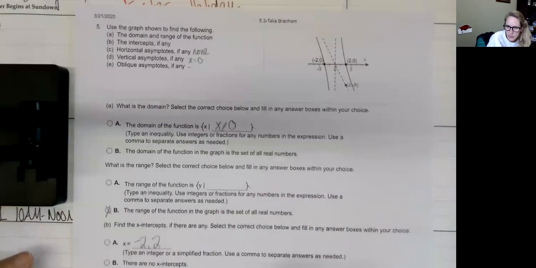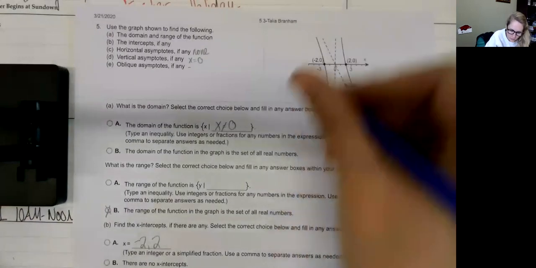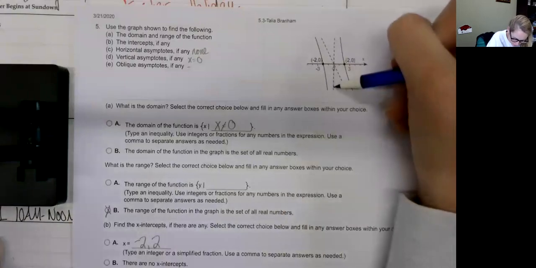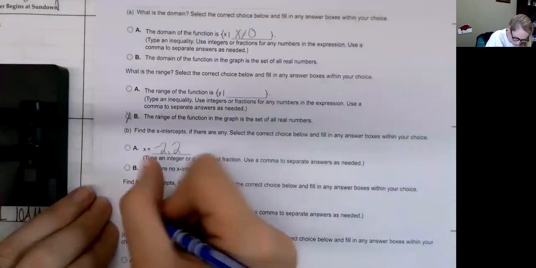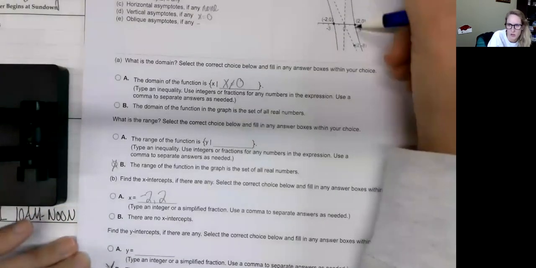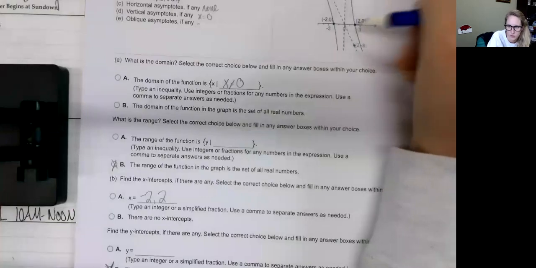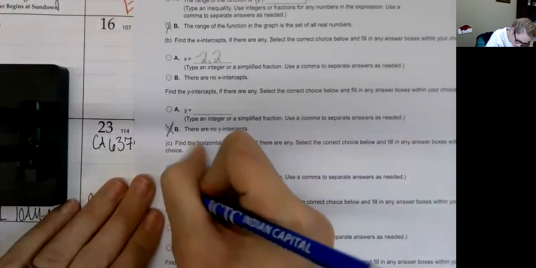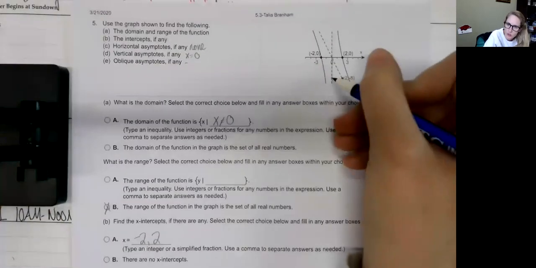Y-intercepts, so we have this asymptote here, so we're going to assume there are no y-intercepts because it doesn't show it crossing, so none. Horizontal asymptotes, we already said there are none of those because there's no left and right. Vertical was at x equals 0.